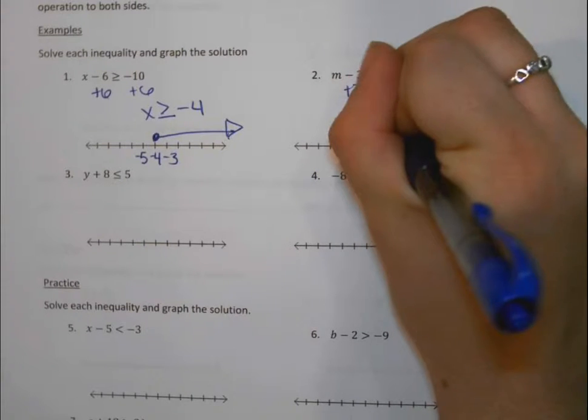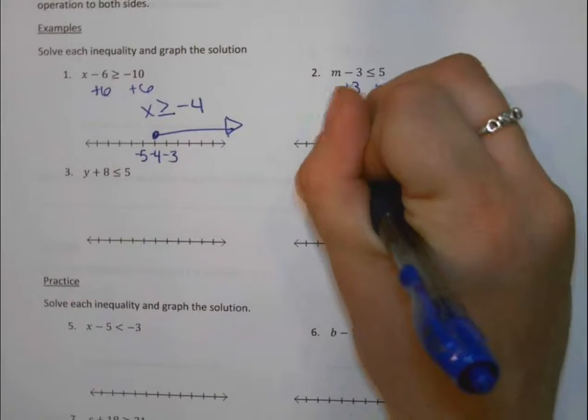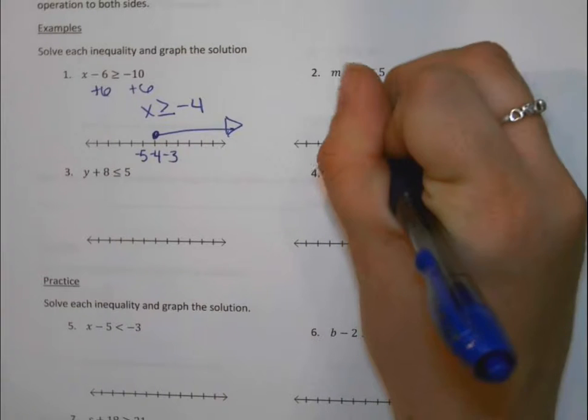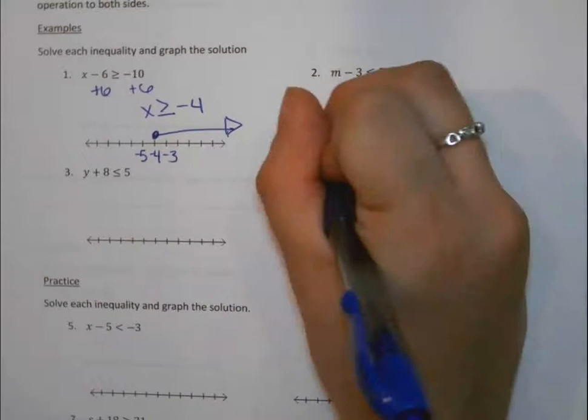I get m is less than or equal to 8. Put my number line on here. It gets a solid circle, and then it goes to the left.